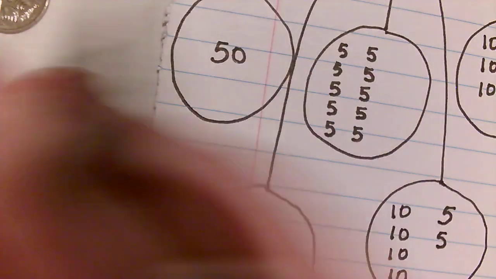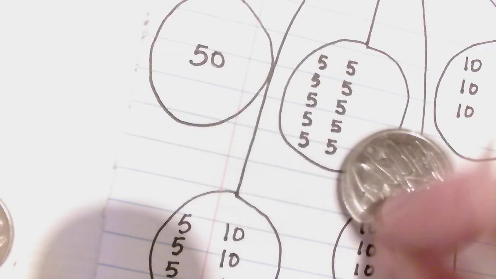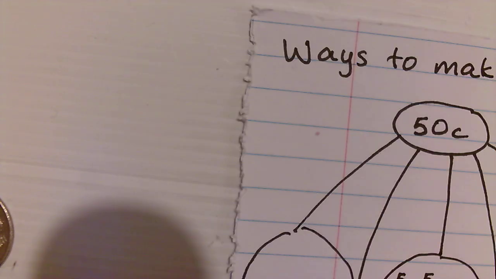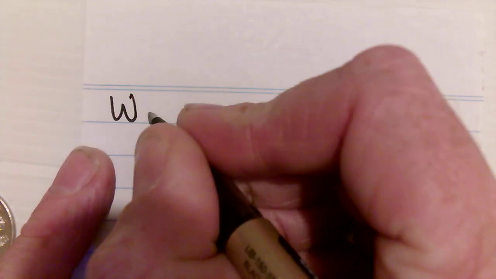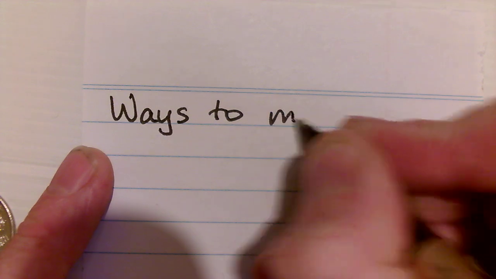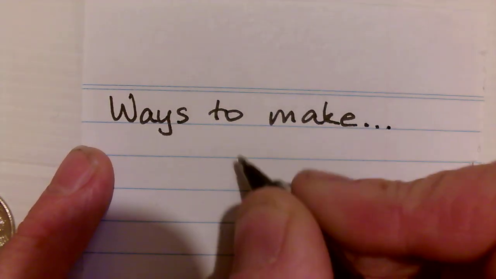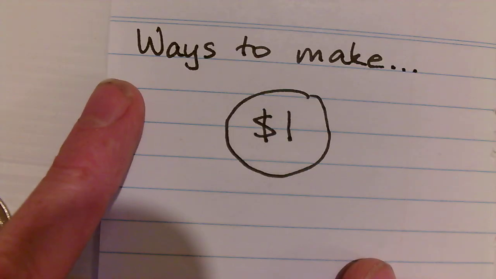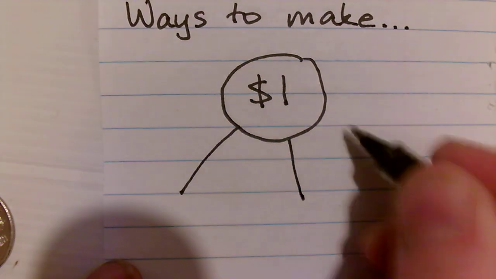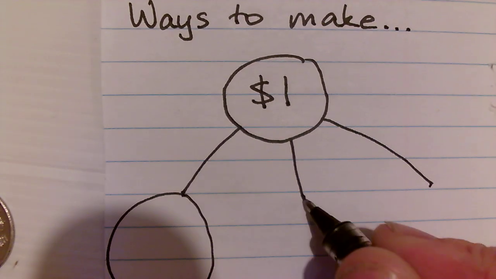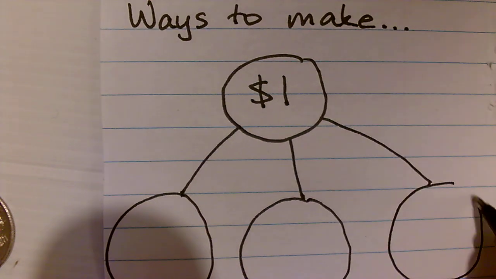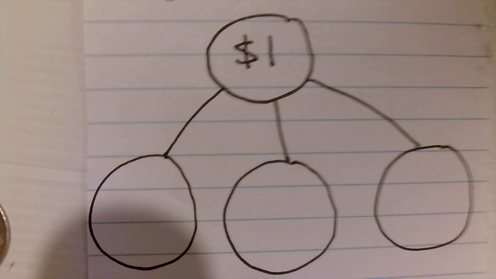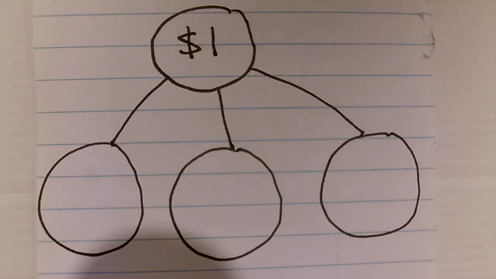All right, let's do one more example. There's actually even more ways to make 50 cents, but you'd need 2 twenty-cent coins, and I haven't got 2 of them. One more. Let's do ways to make $1. All right, let's draw ourselves some bubbles. And I'll give you 45 seconds again to see if you can get any ways to make $1.